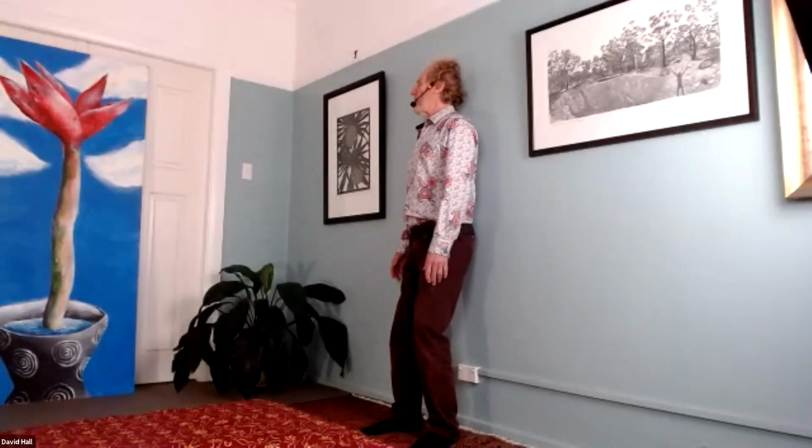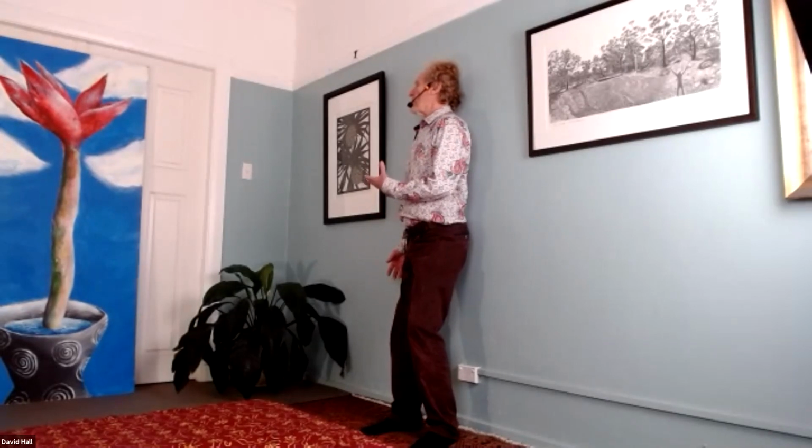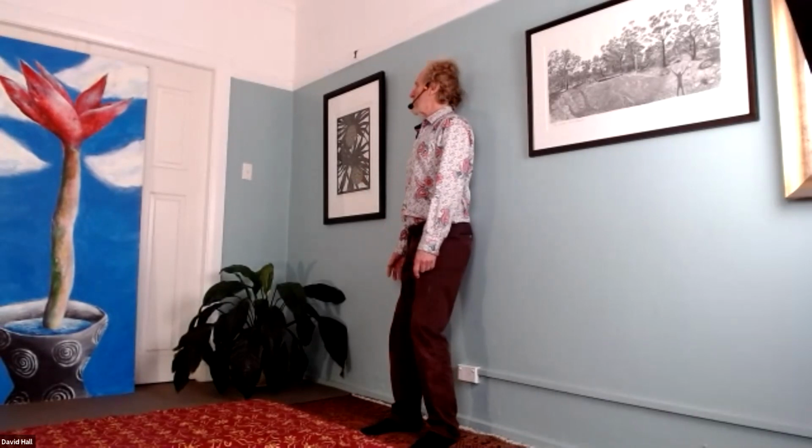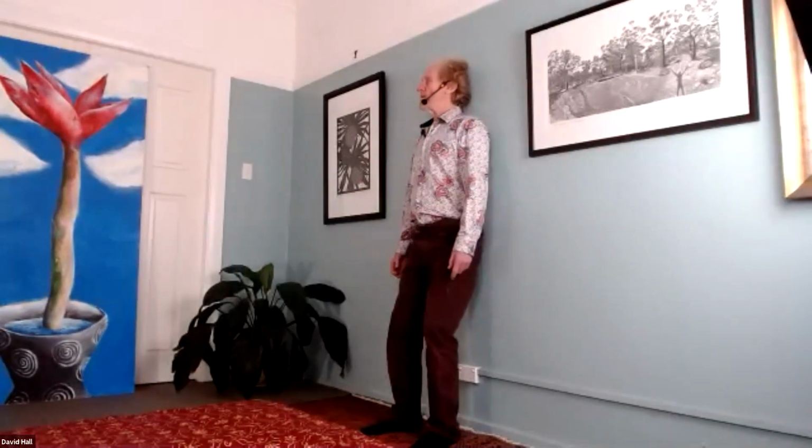Maybe you can feel that in the front, the shape of the front of your body, the front of your nose and your upper jaws, round to the ears, the base of your eyes, from the top of the nose there, round to the ears.